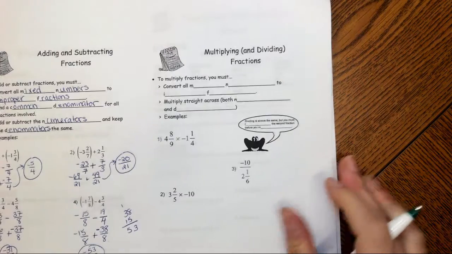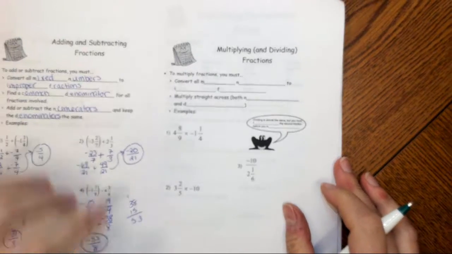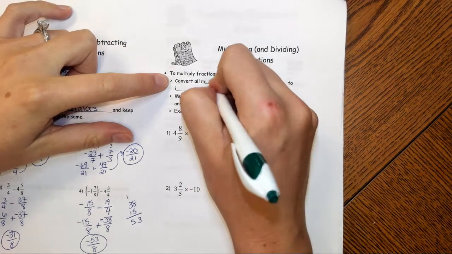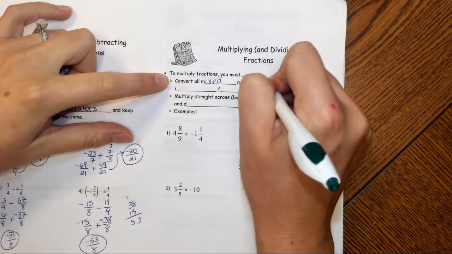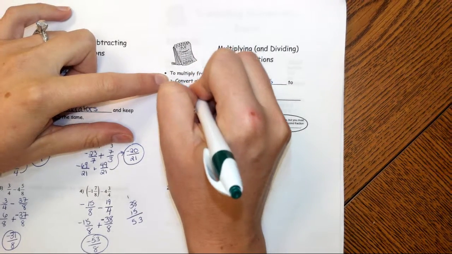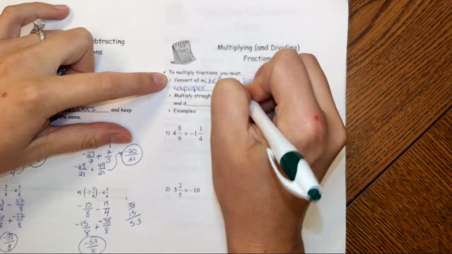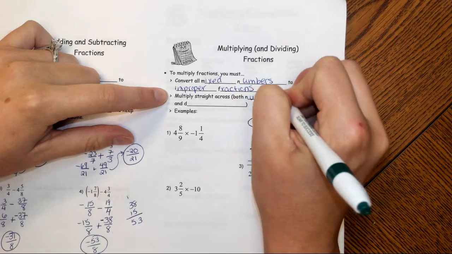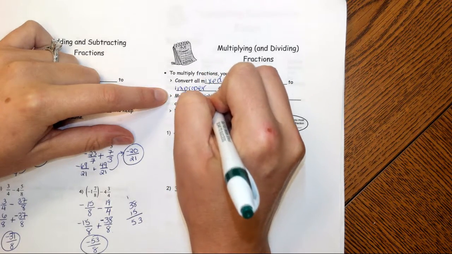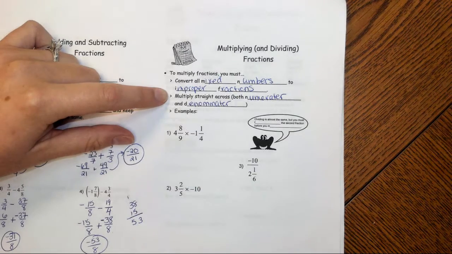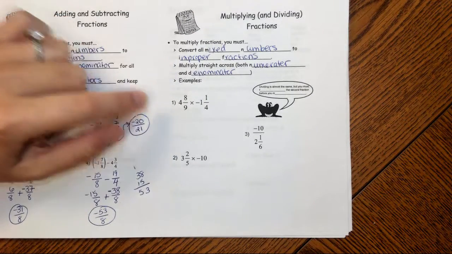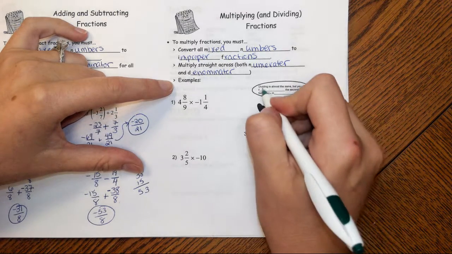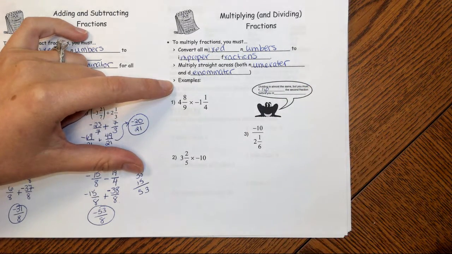Alright, last review for fractions, we're going to talk about multiplying and dividing. This is a little bit more straightforward. To multiply fractions, you must convert all mixed numbers into improper fractions, just like before. We multiply straight across both the numerator and the denominator. Alright, 3 examples. Here we go. Dividing is almost the same, but you must flip or take the reciprocal of the second fraction before you multiply.